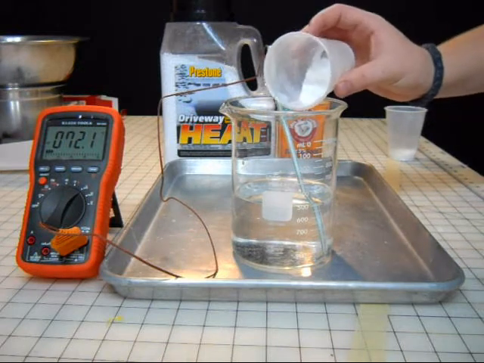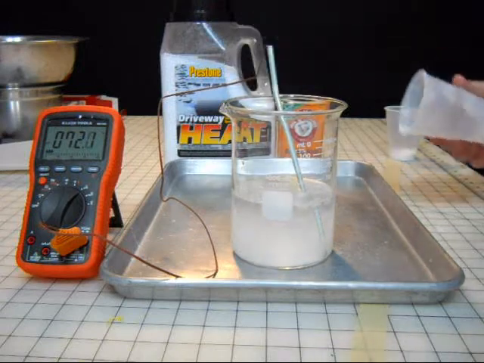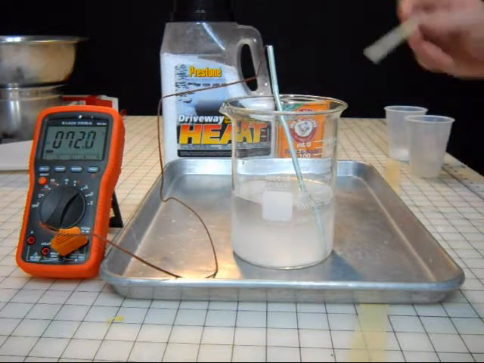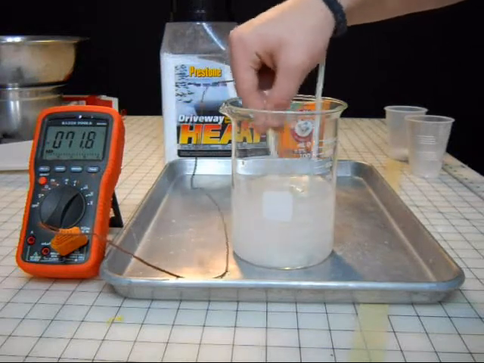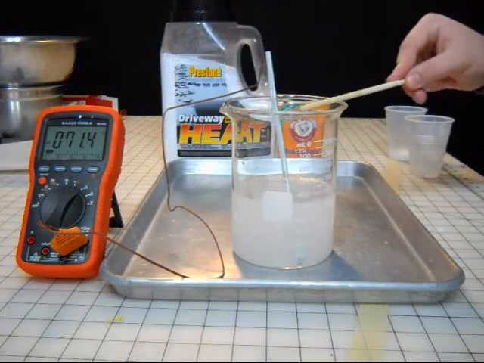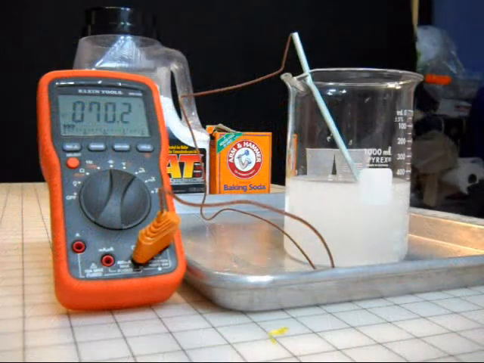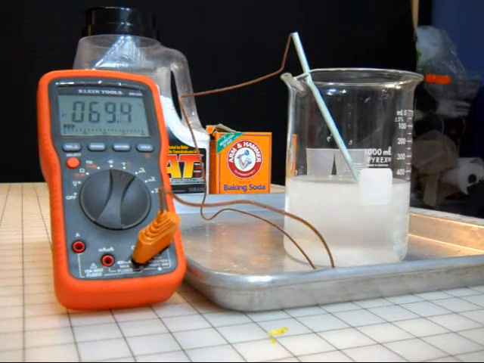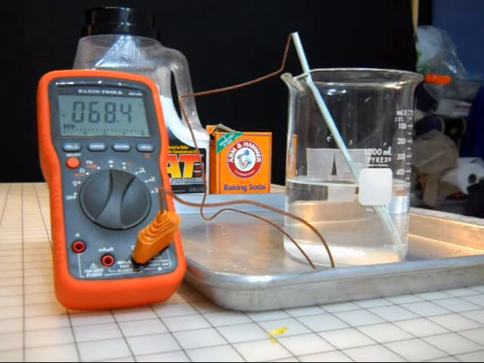So what we have here is some driveway salt and some baking soda. I'm adding the baking soda in first, just to show you that the baking soda by itself drops the temperature significantly. Next I'm going to add the driveway salt, also known as calcium chloride, into the mix. What calcium chloride does is raise the temperature back up to its original or higher than its original temperature.